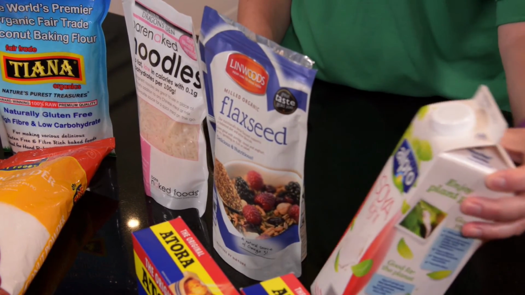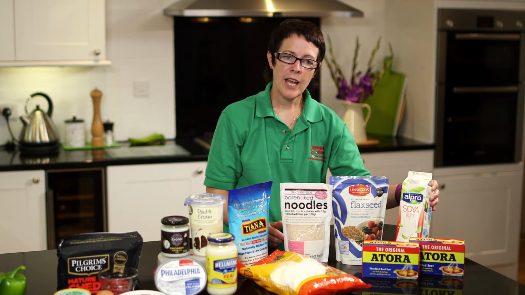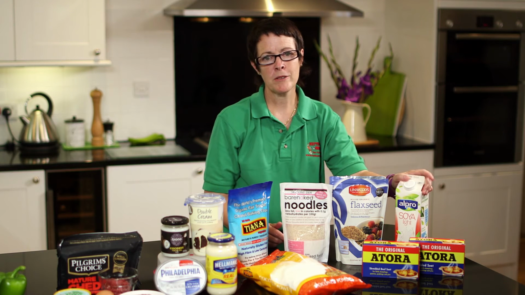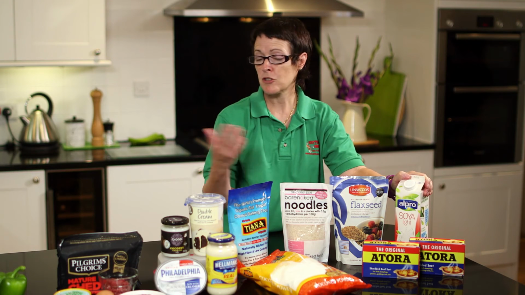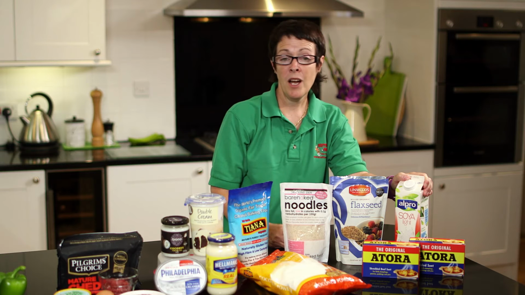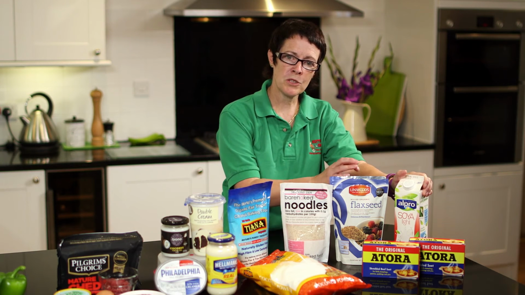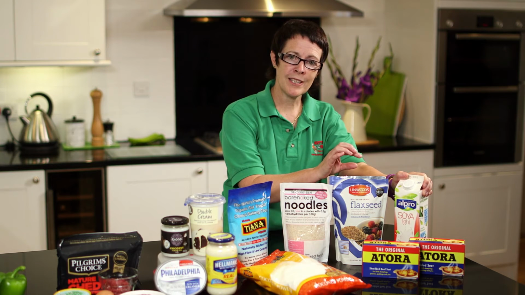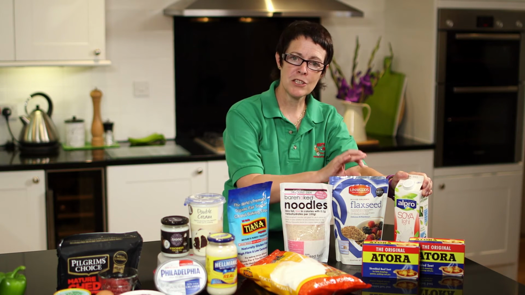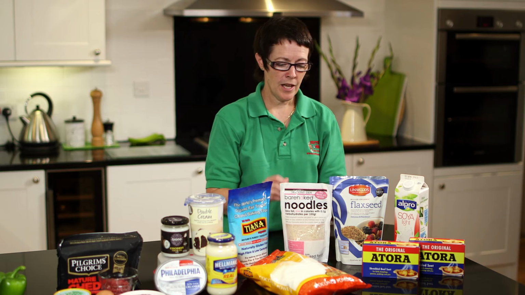Some products we use, like the soya milk, have such a low amount of carbohydrate, like the mushrooms, that your dietitian may say, okay, you can use that freely. But it might be, again, with a smaller child, that because it's got some protein in, it may need to be counted. You just need to check with your dietitian.